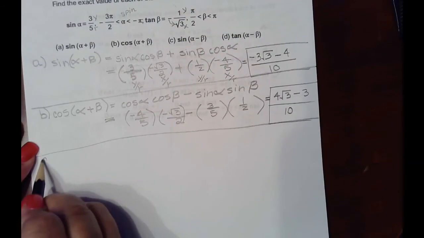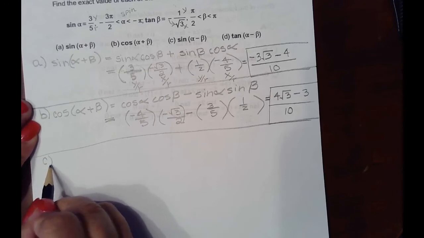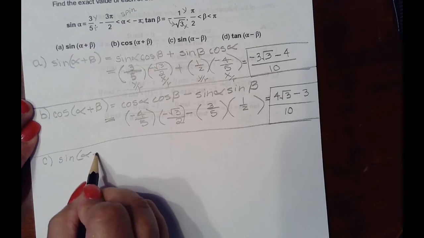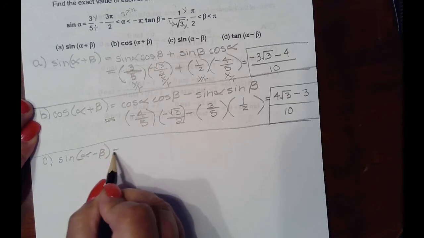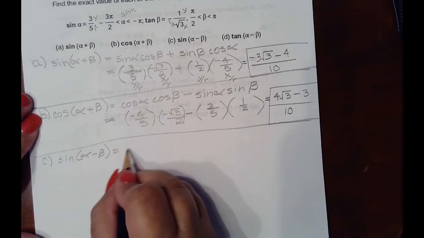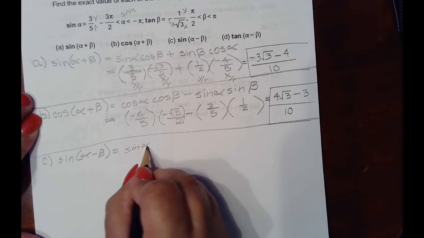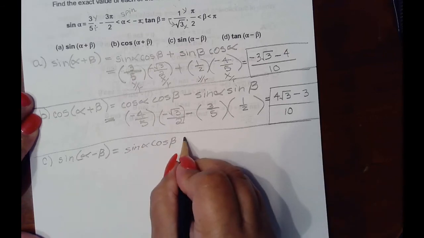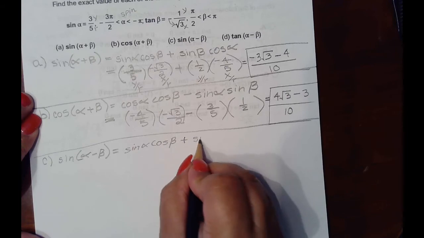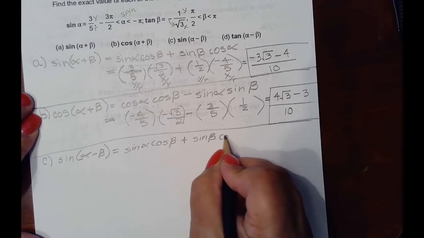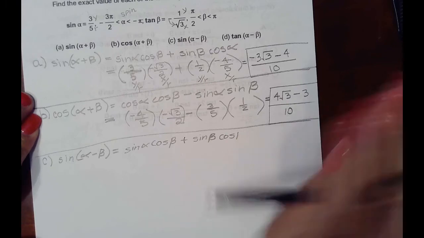Okay, then for part C, we're going to be doing sine of alpha minus beta. And that expands into sine of alpha cosine of beta plus sine of beta cosine of alpha.